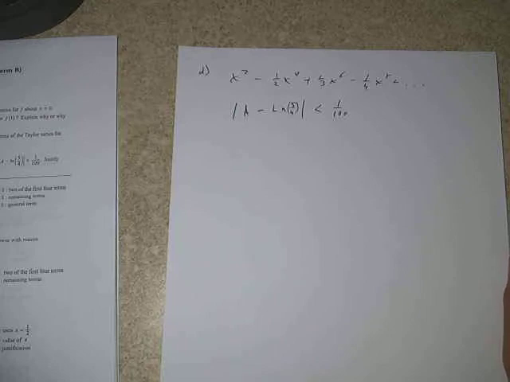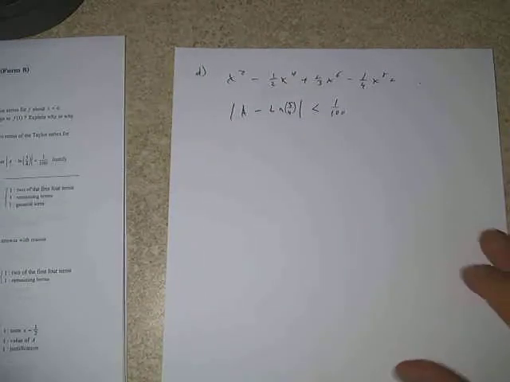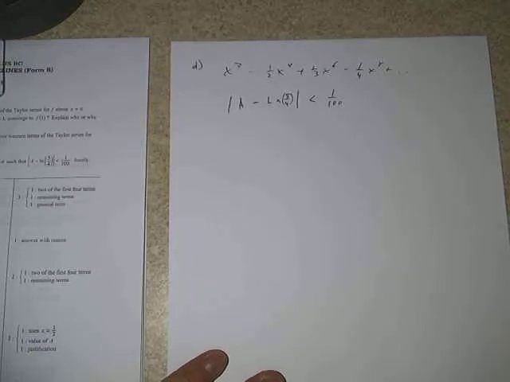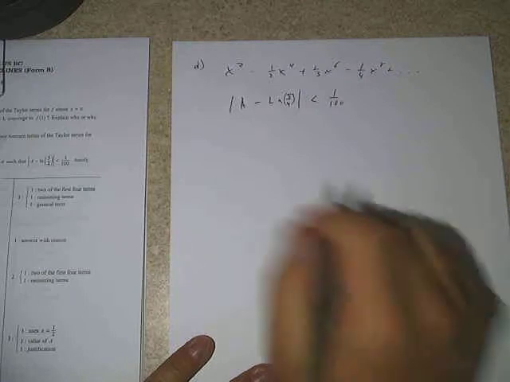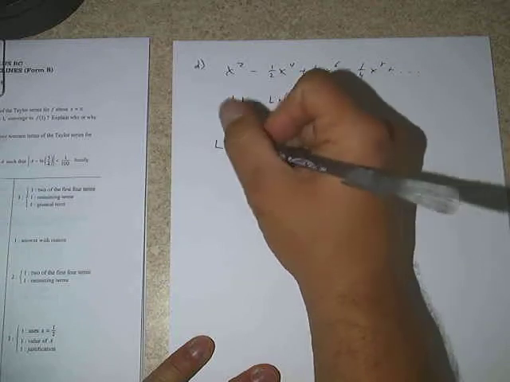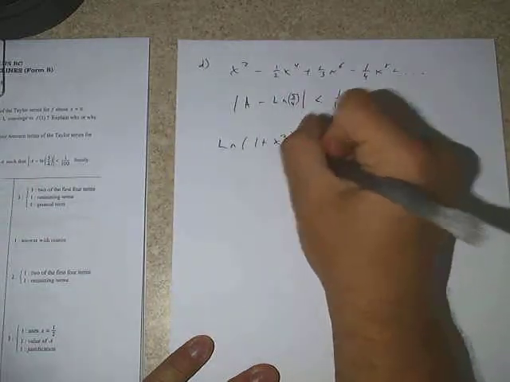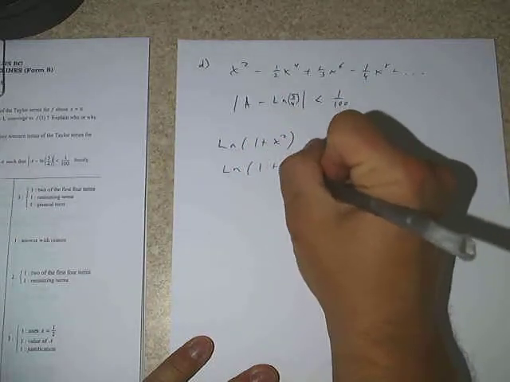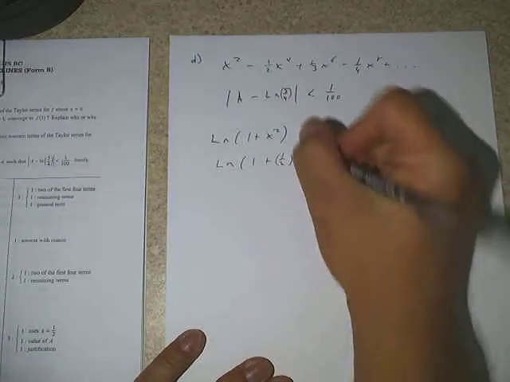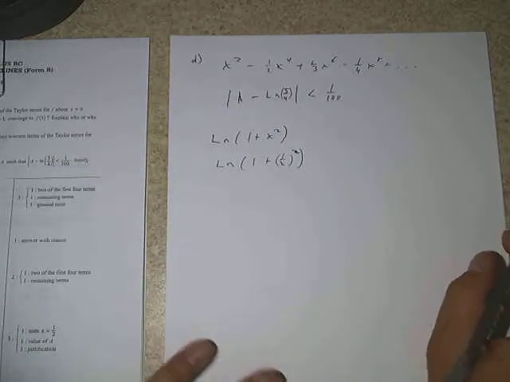It says use that series that you found in part C, which remember is x squared minus 1/2 x to the 4th plus 1/3 x to the 6th minus 1/4 x to the 8th, and so on. Alright, so that's the series that represents our natural log of 1 plus x squared. And it says use that series to find a rational number a such that if we subtract the ln of 5/4 and take the absolute value, that is less than 1/100. Okay, so we ultimately want to find an a value here so that if we do that subtraction, we would get a number that's less than 1/100.